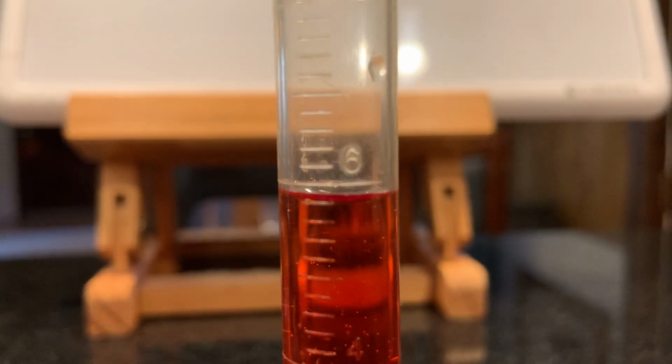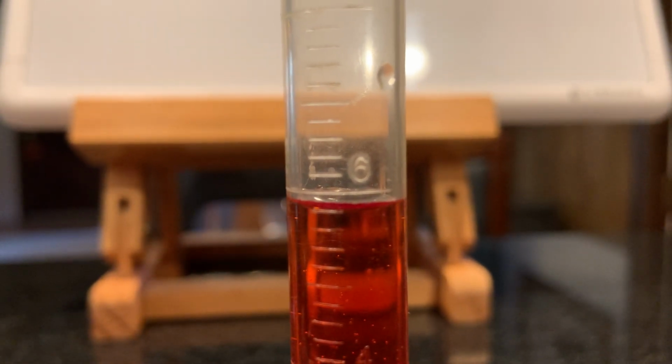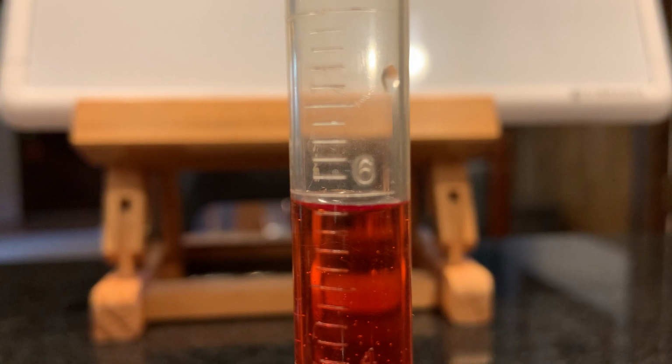All right, good luck. There'll be some setup in the back of the room for you. Record your values to the nearest graduation.